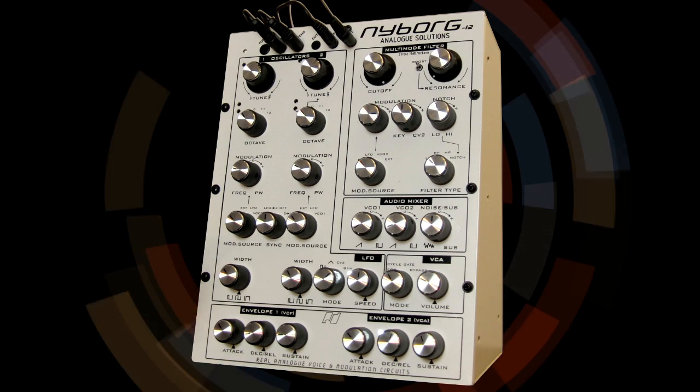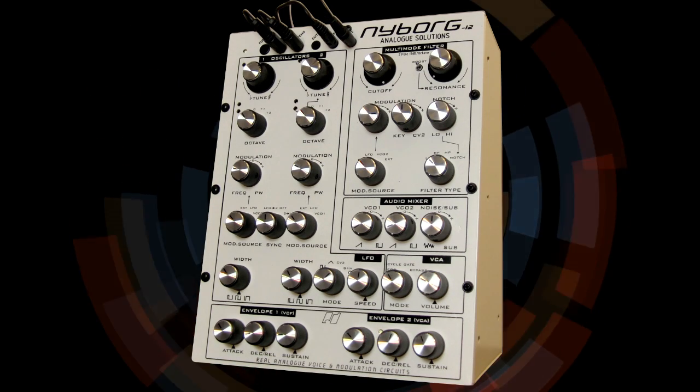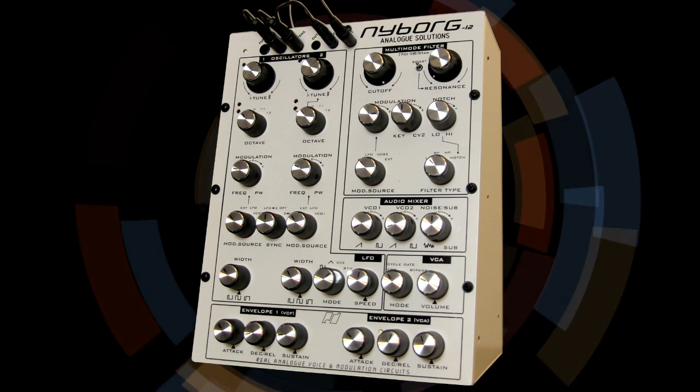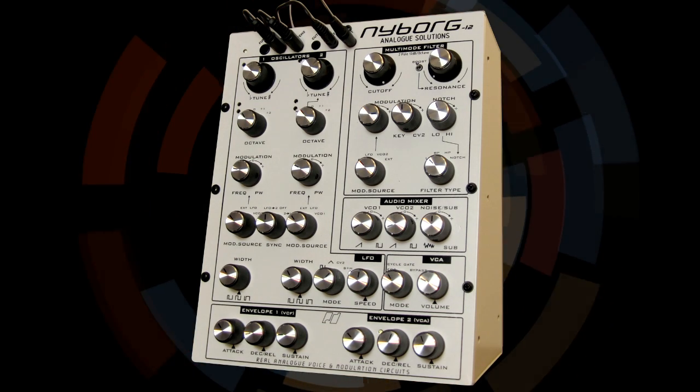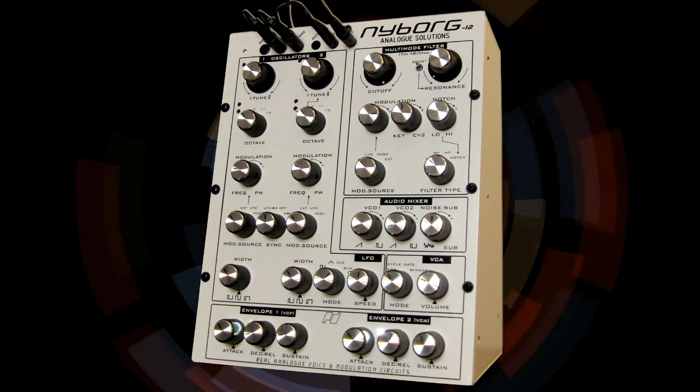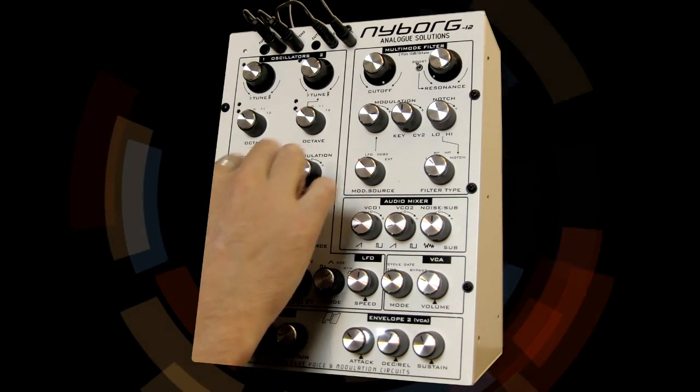And, you know, obviously when you're using the LFO as the source of the sync, then you have one oscillator that's not affected by the sync, which is also interesting.